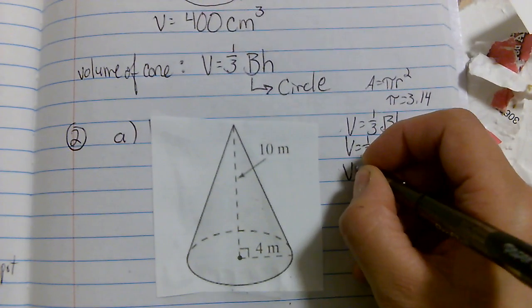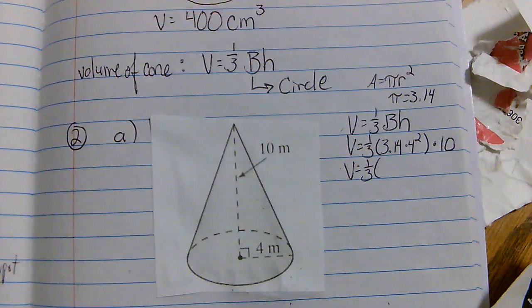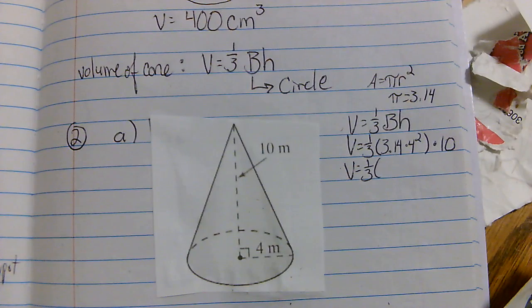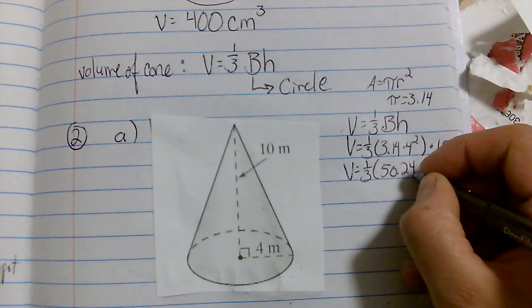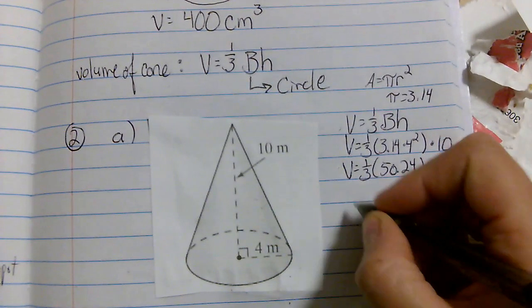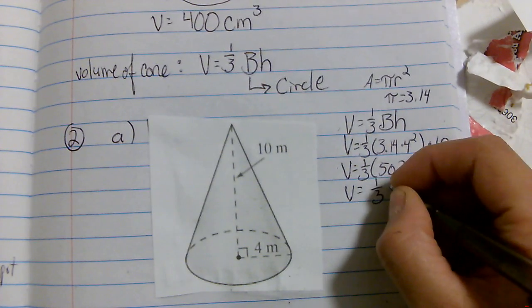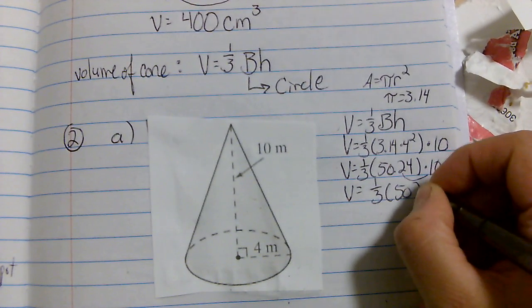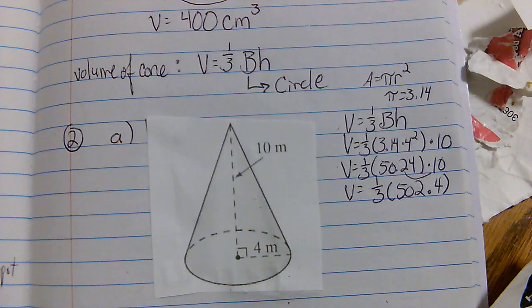So volume is going to equal 1/3. I'm going to clean up this inside piece here. I'm just going to go ahead and grab my calculator and do 3.14 times 16, because that's 4 squared. And I get 50.24. That's times 10. So volume is going to equal, I'm going to multiply these first, 1/3 times 502.4. So I'll go ahead and do that.